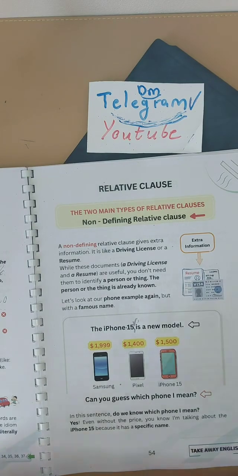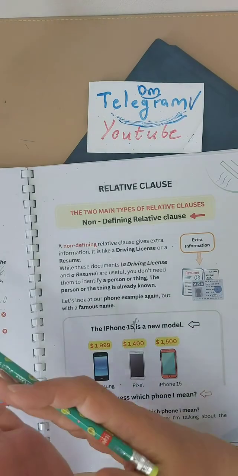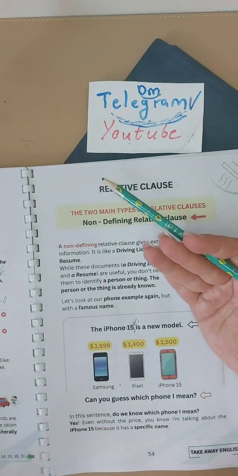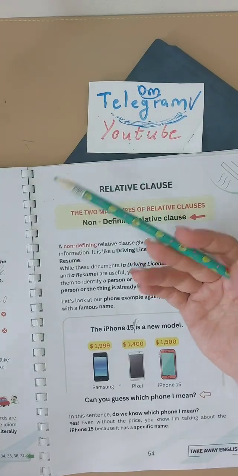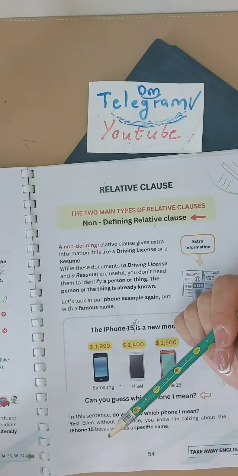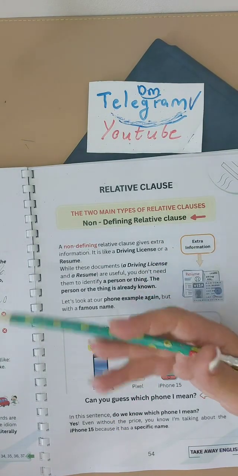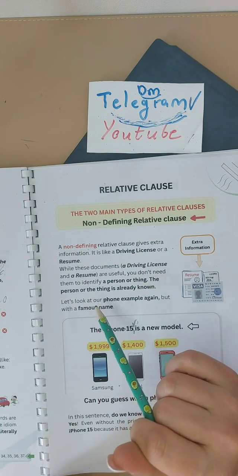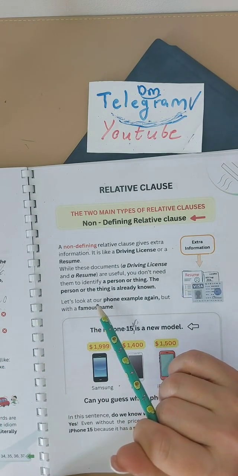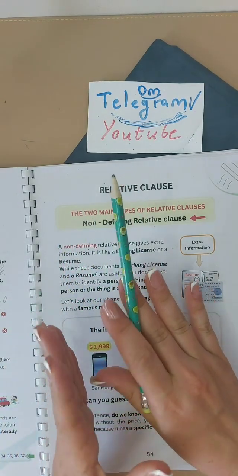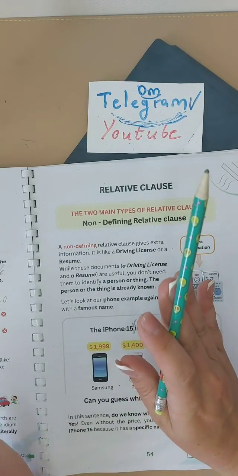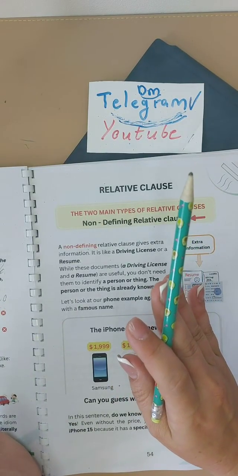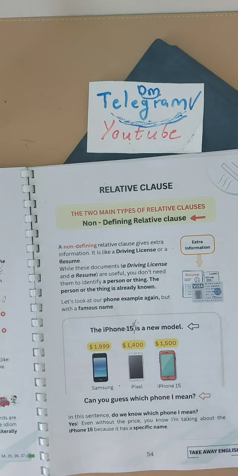Exactly, the phone, the iPhone 15, which I bought yesterday, is a new model. Perfect. Thank you for your example. Now you can see that which I bought yesterday. The listener still understands the iPhone 15, right? The iPhone 15 is a new model. The sentence still makes sense, right? Even without which I bought yesterday, it's still a new model, right?